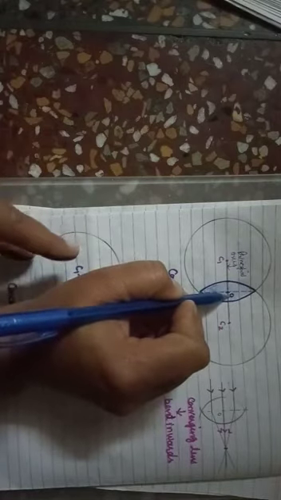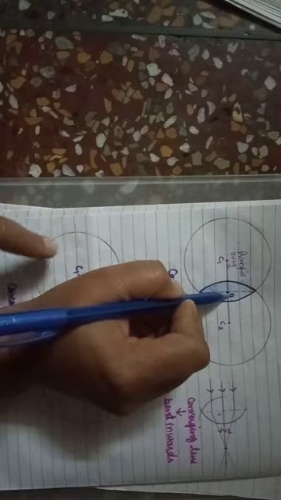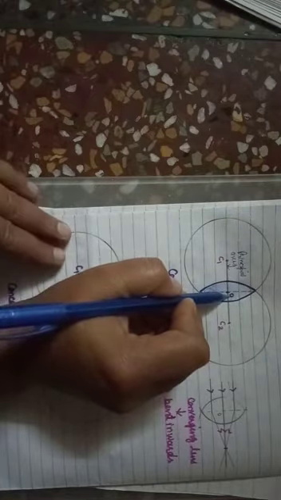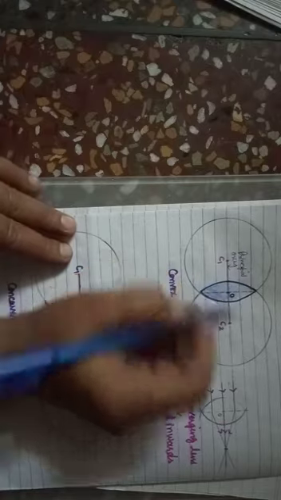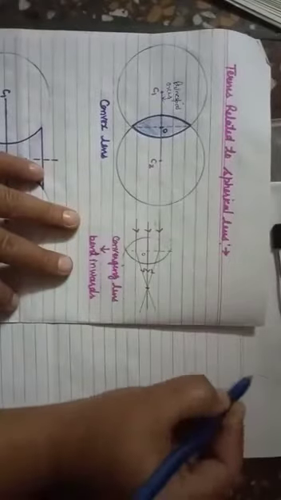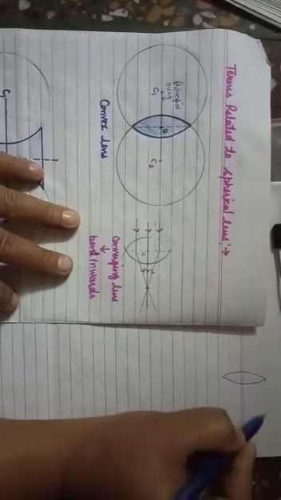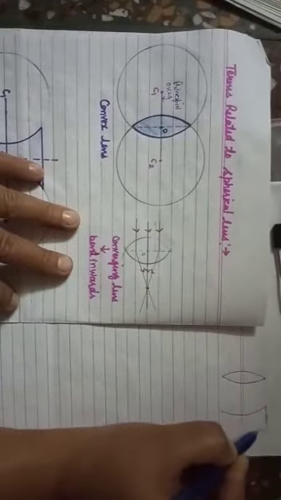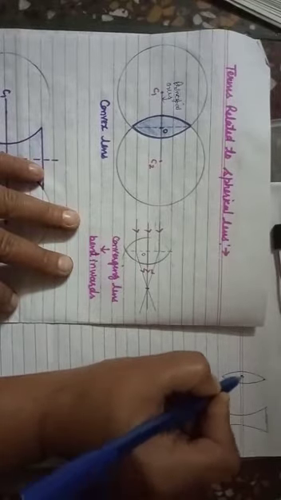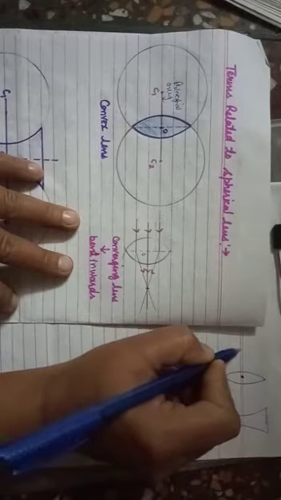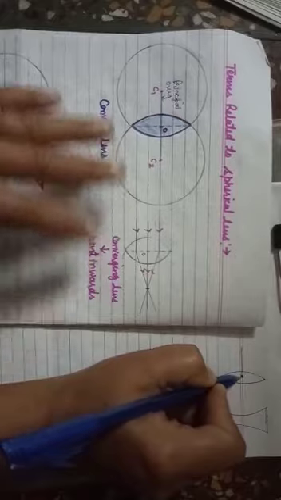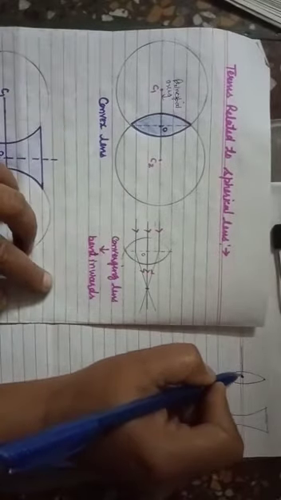Now what is the optical center? It is a point in or outside a lens through which a ray of light passes undeviated. For example, this is a concave lens, this is a convex lens. This is a point O which is present at the center of the lens, and any light ray that passes through it is not bent.